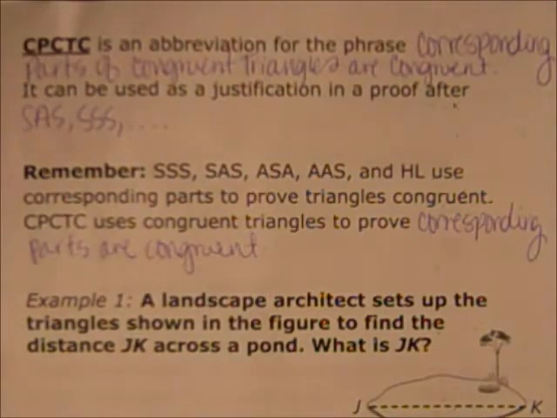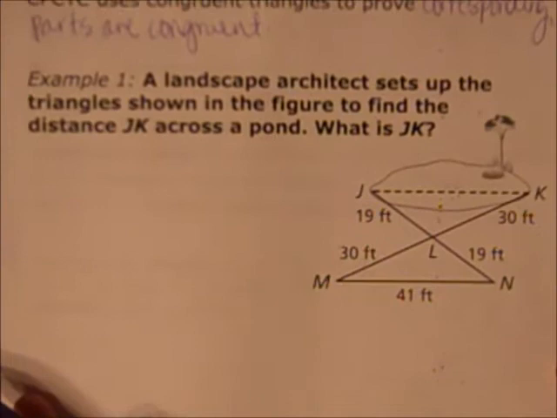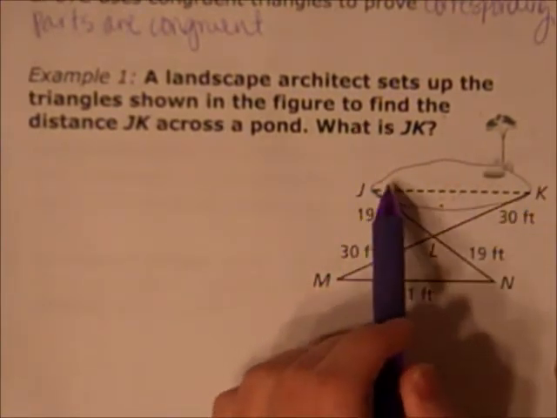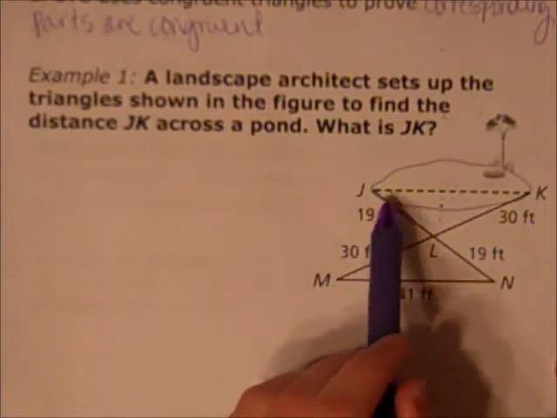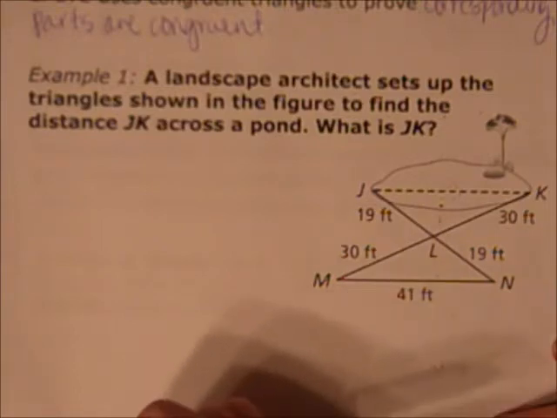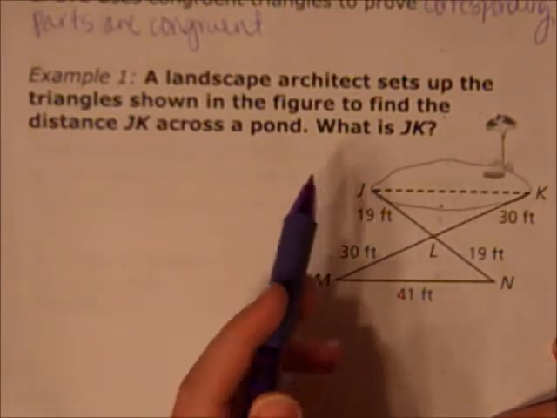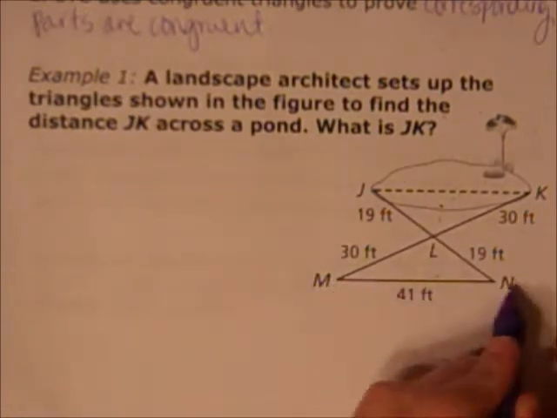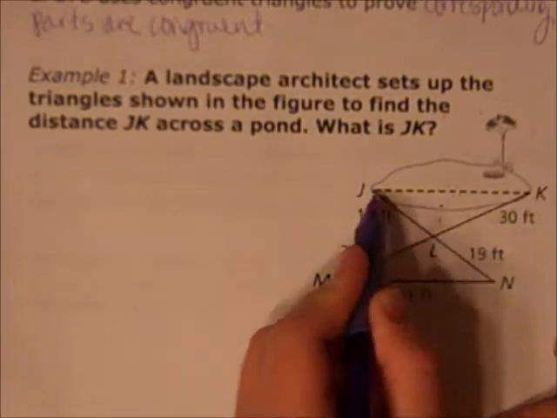Okay, so a landscape architect sets up the triangles as shown in the figure to find the distance across JK, because JK is a pond, and obviously it's not easy to measure across a pond, so instead I measure everywhere else, and then I can figure that out. So how can we figure that out? Well, if we could know that these triangles were congruent, then I could just use the distance from M to N instead of getting wet wading across the pond. So let's prove that the triangles are congruent.